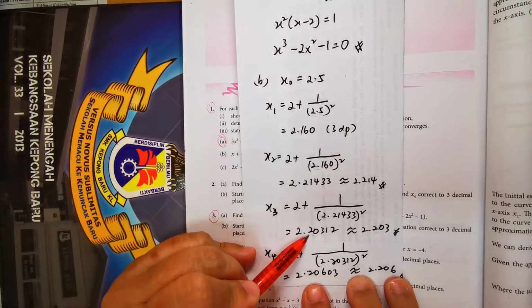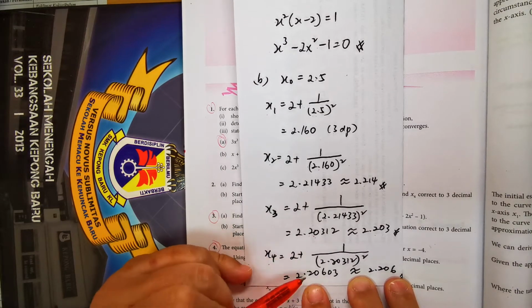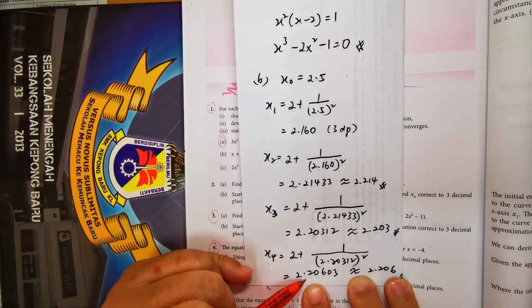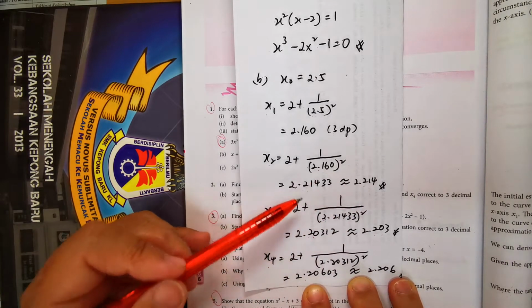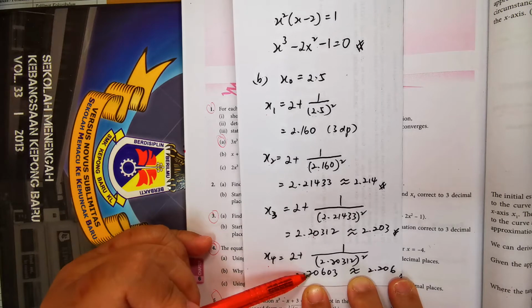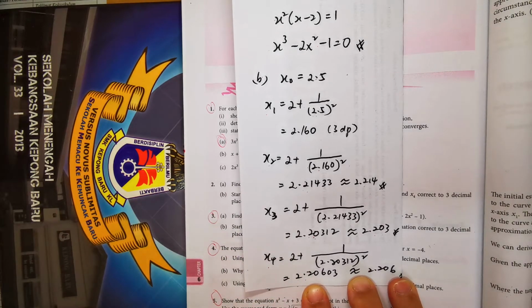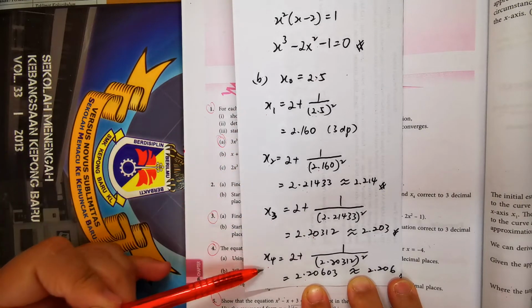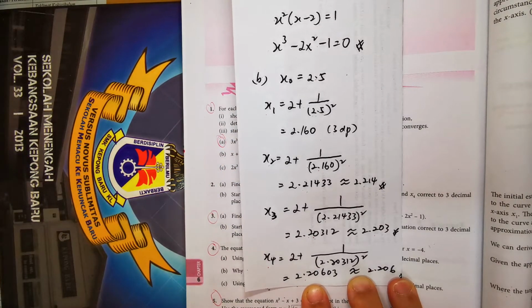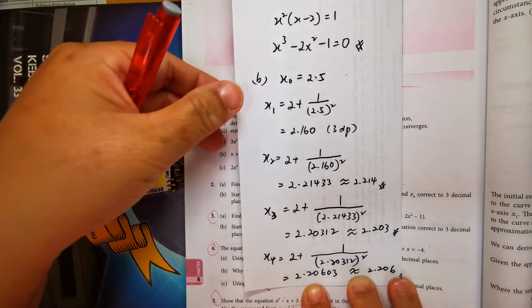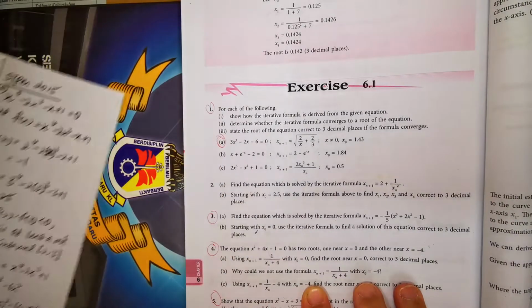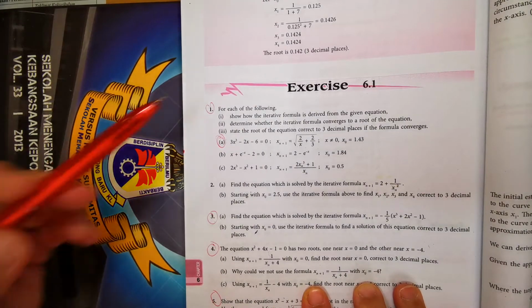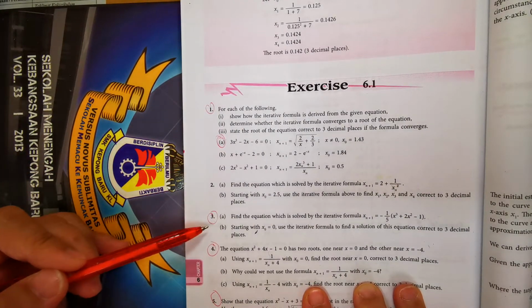Alright, we use this 5 decimal places answer in the formula, and we get a 5 decimal places answer and convert to 3. Even though you see that we don't get 2 consecutive answers which are the same, it doesn't matter because the question never asks us to find the root. They just want us to calculate until x4. So this is the step that you need to show. Your homework will be 1A, 2, 3, 4, 5.